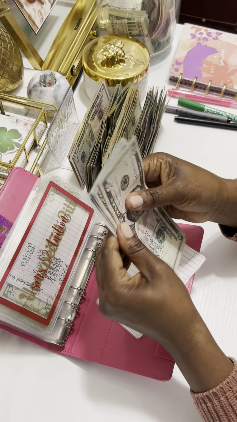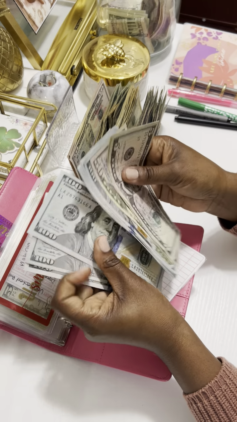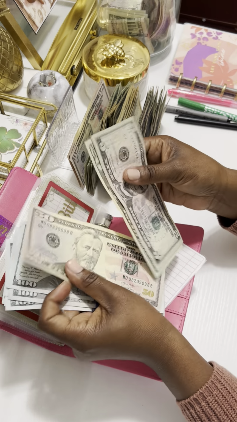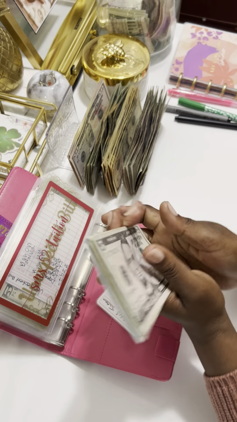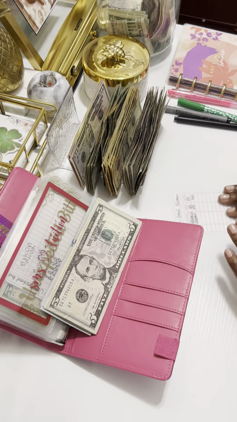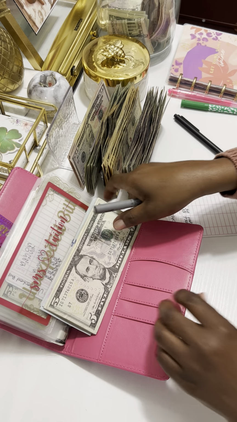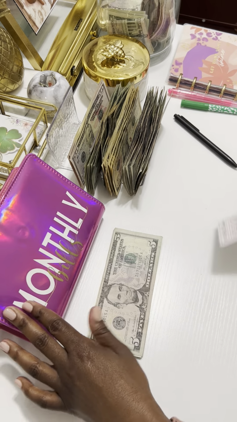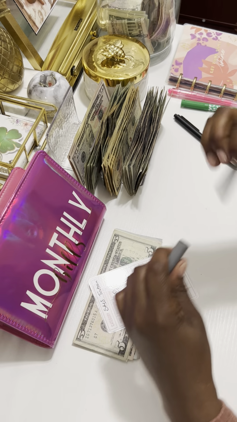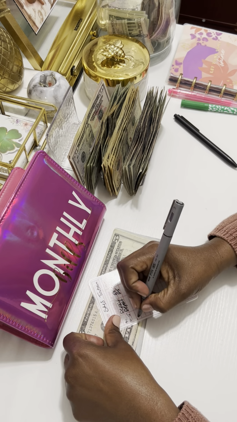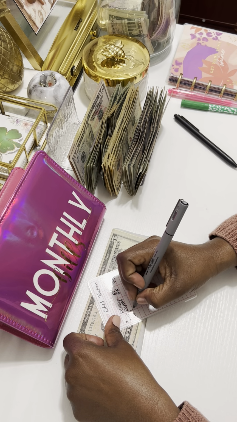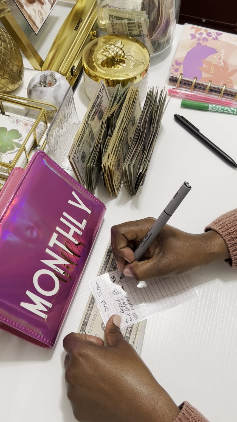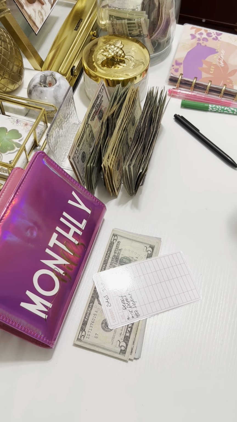So now she has 775. Okay. And this is now, I'm just going to put it to the side for 1 second, fully funded. So it's April 27th. We deposit $700. So now we have $775.